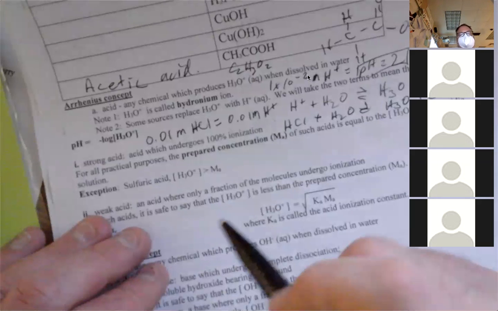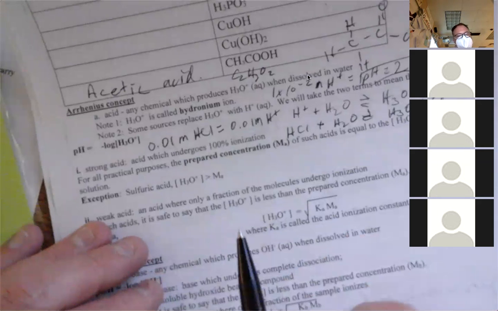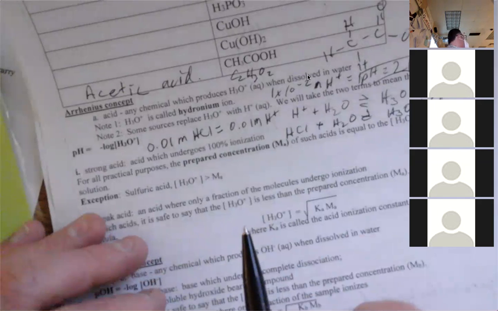Let me ask you this, smarty pants. What if it were triprotic, like phosphoric acid? Would the concentration of hydrogen ions be greater than or less than the molarity of the phosphoric acid?